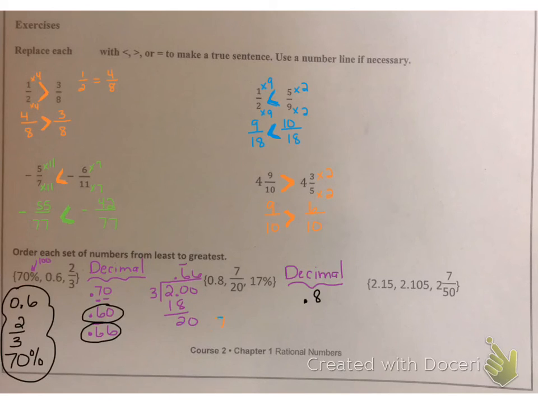If you think about decimal values, you've got tenths, hundredths. I think, oh, well, 7/20. 20 goes into 100. I could say 20 times 5 is 100. So 7 times 5 is 35. So 7/20 and 35 hundredths, those are the same thing.